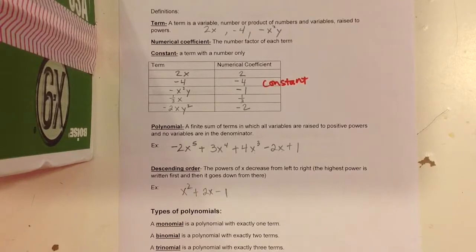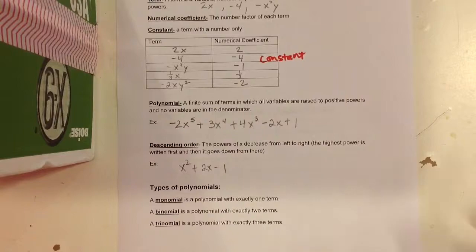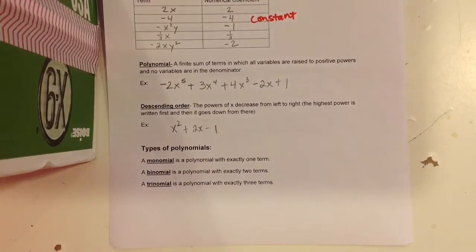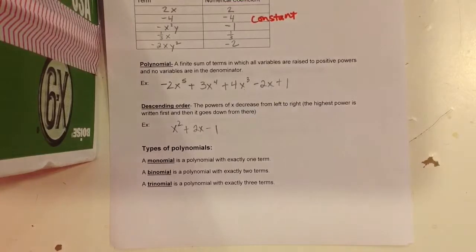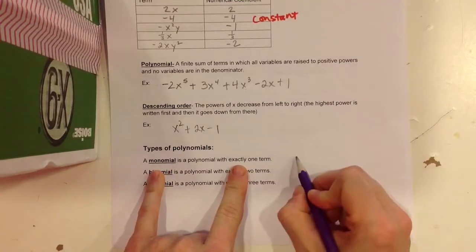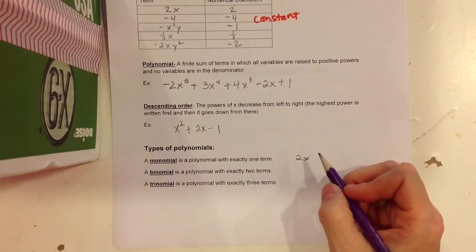All right? So now let's look at an example where we have different types of polynomials. And the types of polynomials we have are monomials, binomials, and trinomials. And when you have a monomial, this is a polynomial with exactly one term. An example would be like 2x. 2x is only one term.